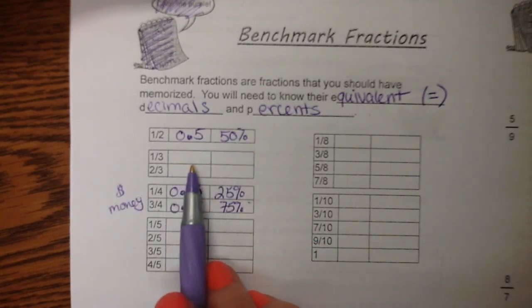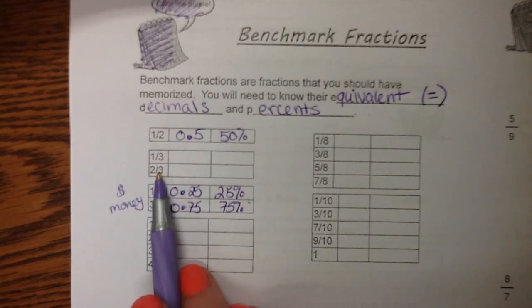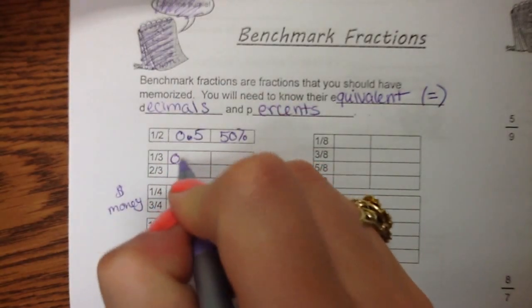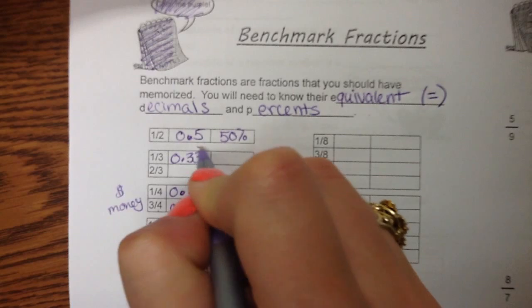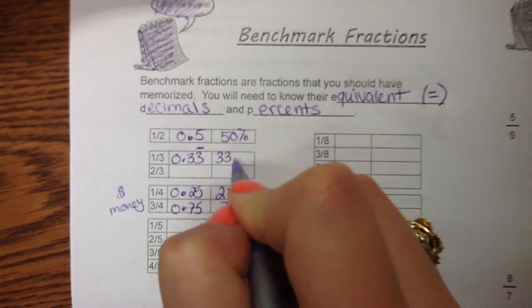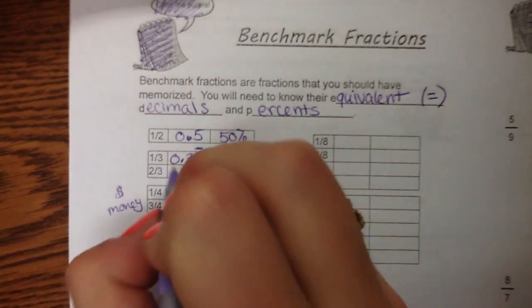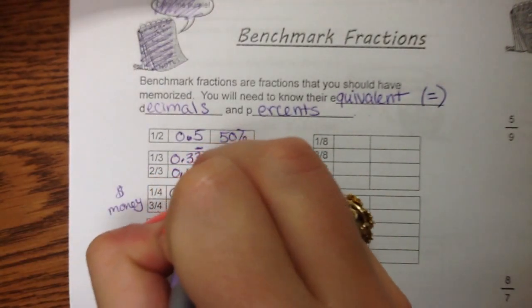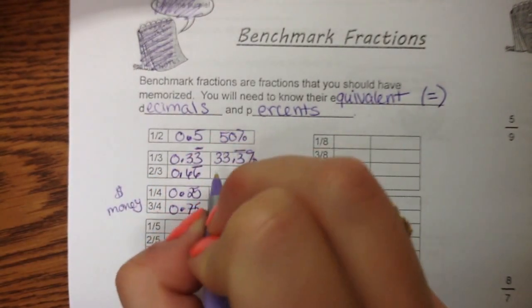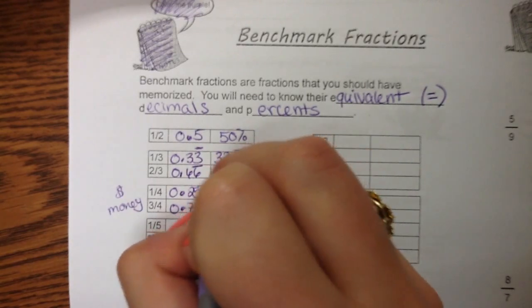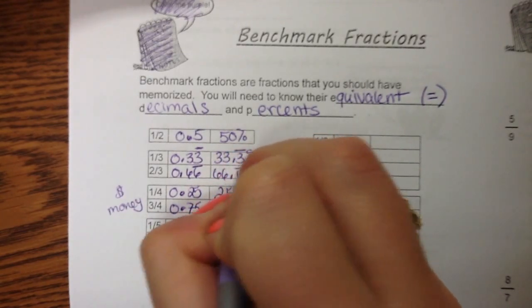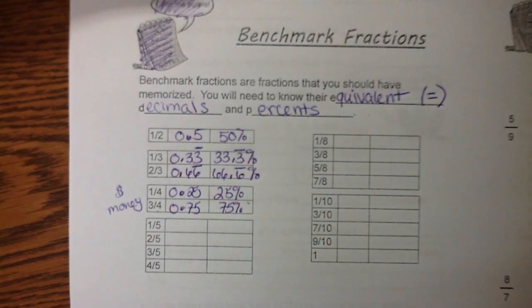The next two that are usually pretty familiar are 1/3 and 2/3. So 1/3 is 0.33 repeating, or 33.3 repeating percent. 2/3 is 0.66 repeating, or 66.6 repeating percent.